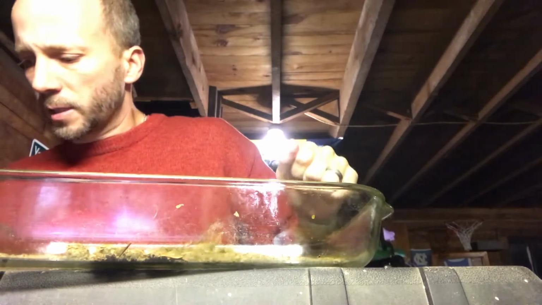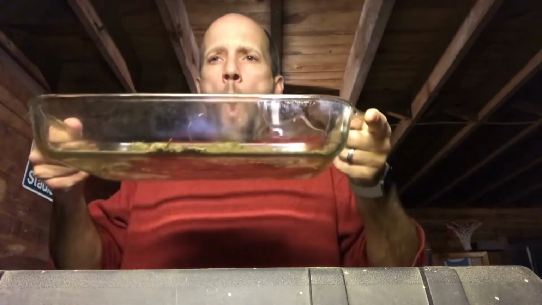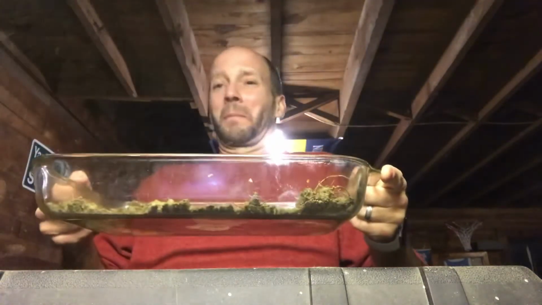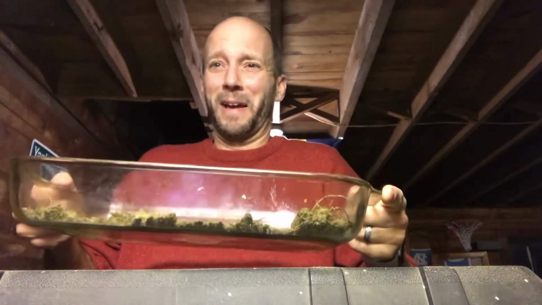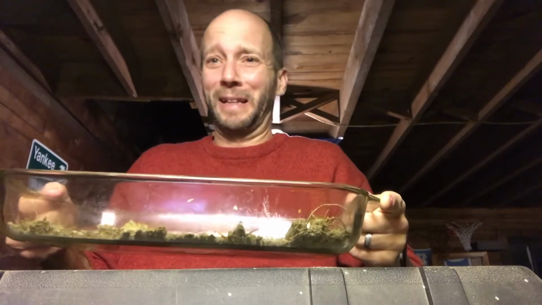So it says, fill 1 dish with regular soil from your area. Now it says, blow hard on the tray with soil. Here we go. Whoa! Y'all saw that, right? I'm not going to do that again because I'm going to have to clean that up around here.